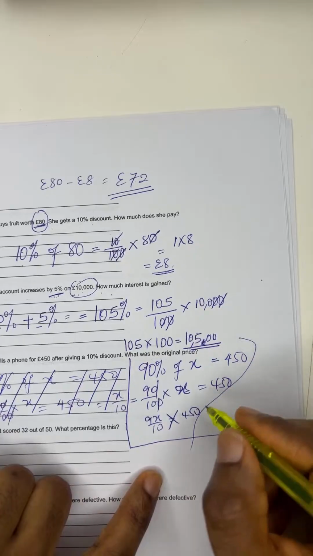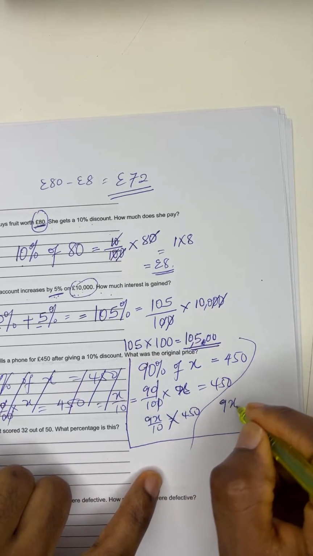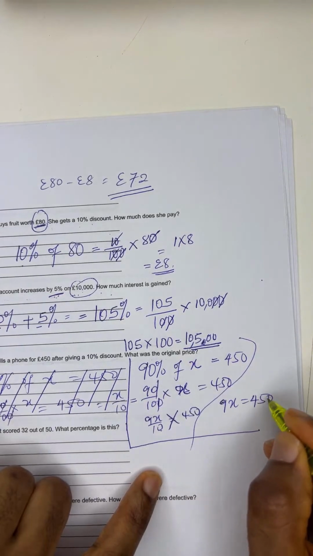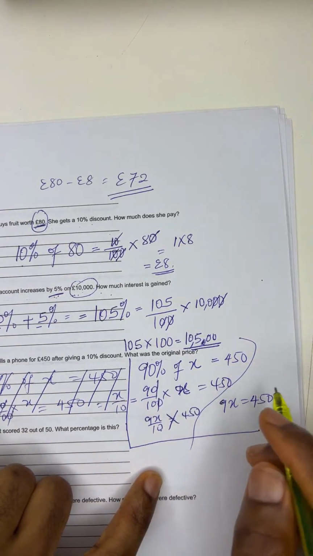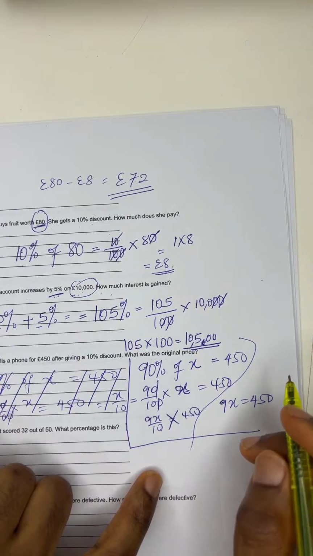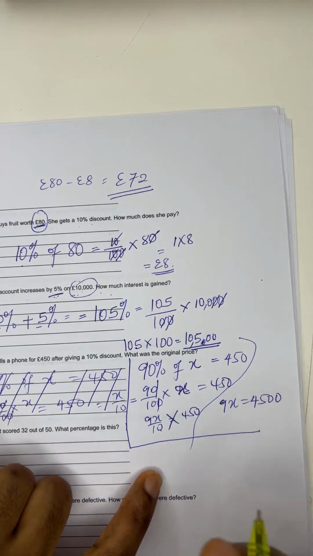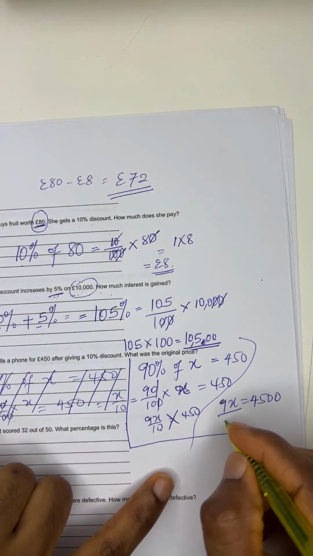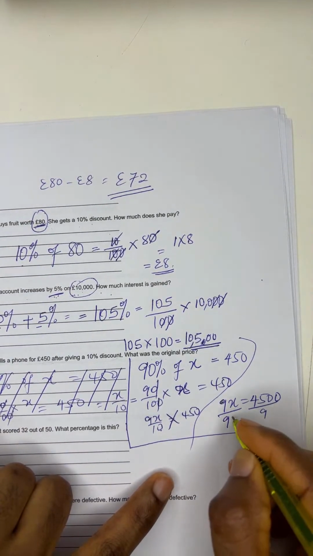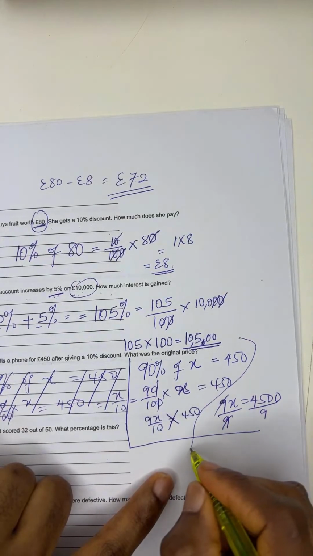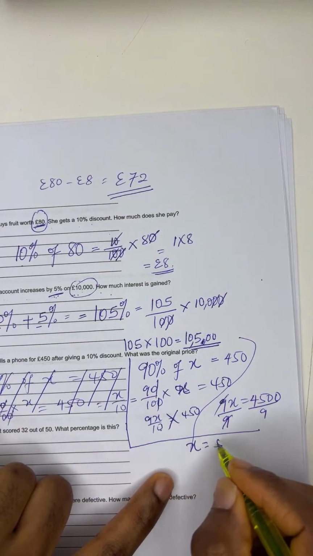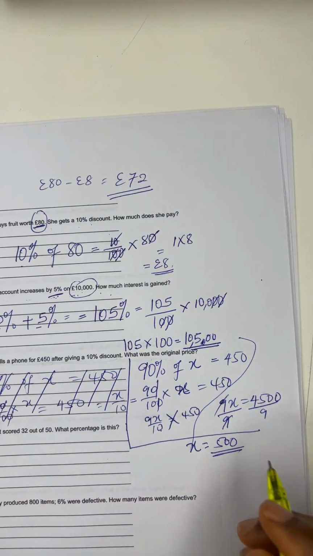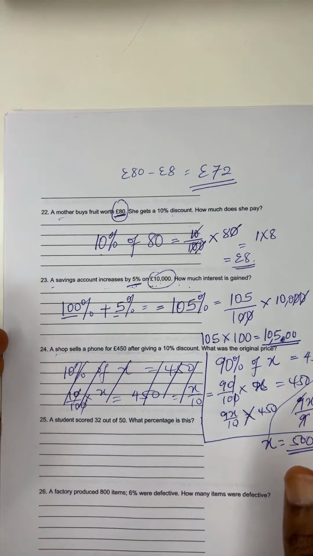So if you see that, what do we have? We have 9X is equal to 450 times 10. What is 450 times 10? That is 4,500. So we divide by 9 on both sides. If you divide through by 9, you see that X is 500. Okay? So the amount initially was 500 pounds.